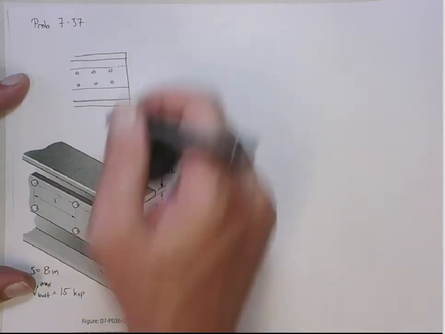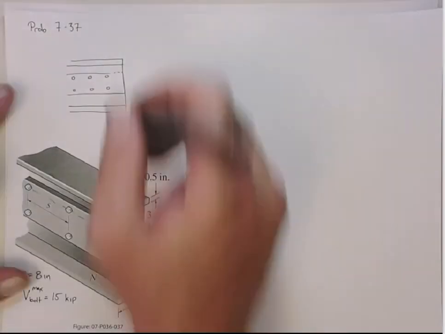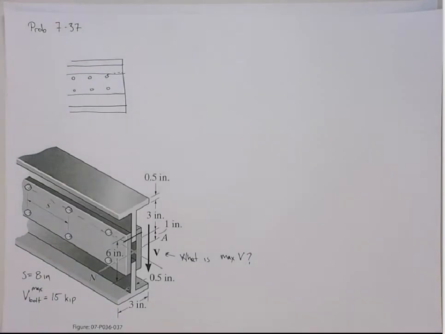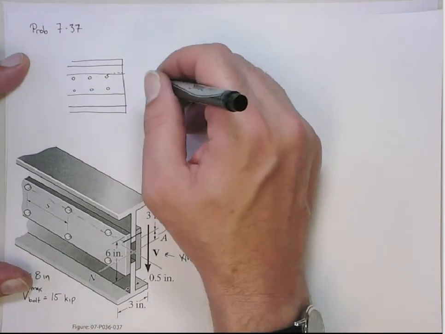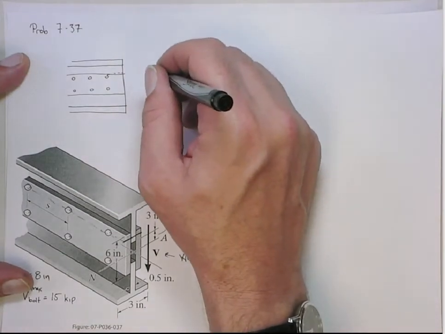Okay. Now, if you imagine for a second that this thing is bolted together in such a manner that there really is no slip, okay? In fact, as this bends, the whole section has to bend as we've assumed I-beams or these sort of sections bend.